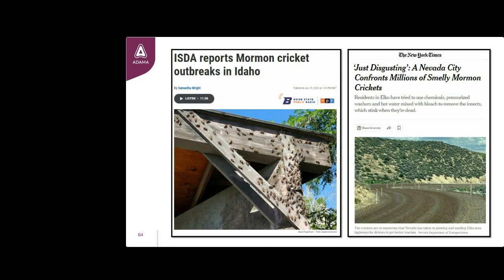One of the big issues with a lot of the pests that we talk about here for occasional invaders is sometimes they can just show up in huge numbers and inundate an area. And that's obviously what happened with the Mormon cricket outbreaks this past summer in the Western United States. Okay, so they show up in the millions.